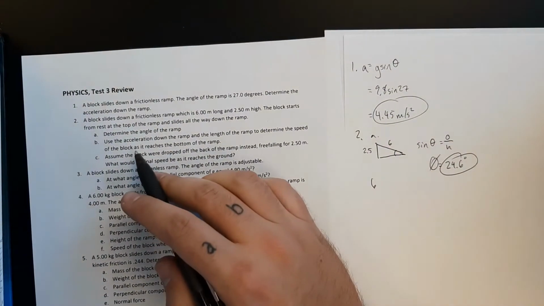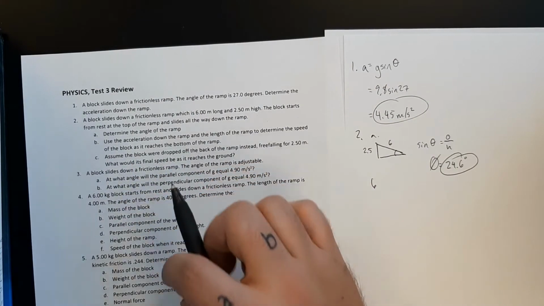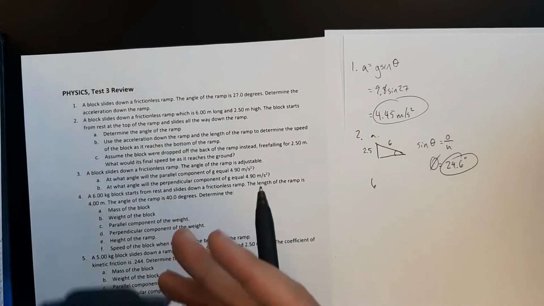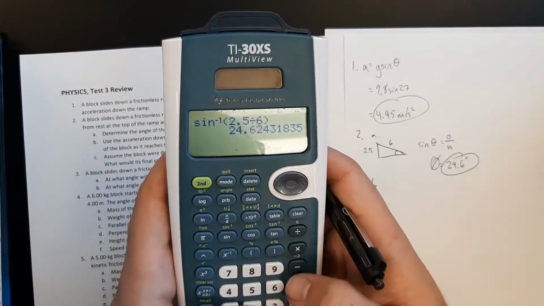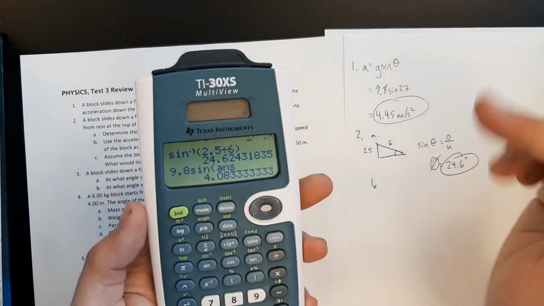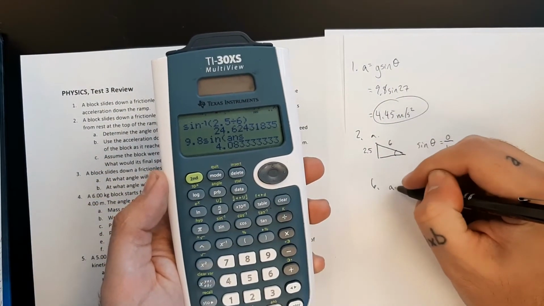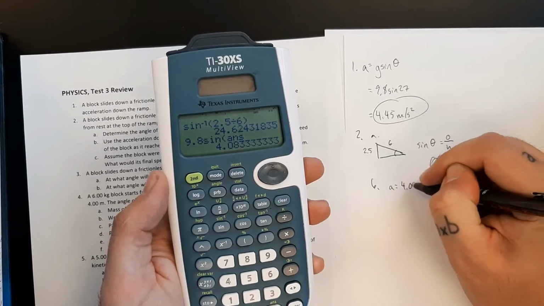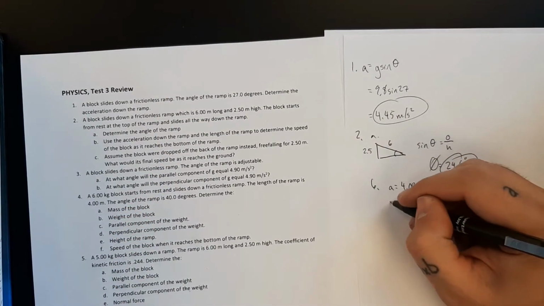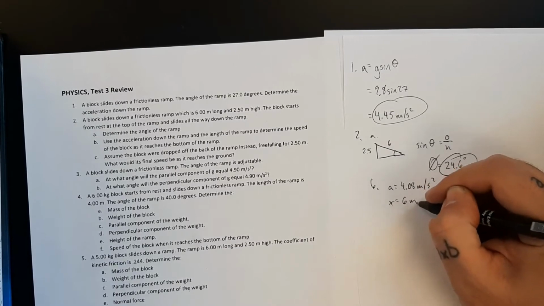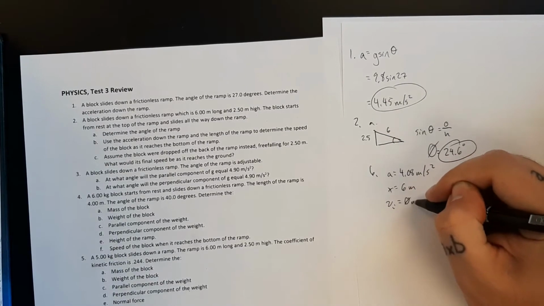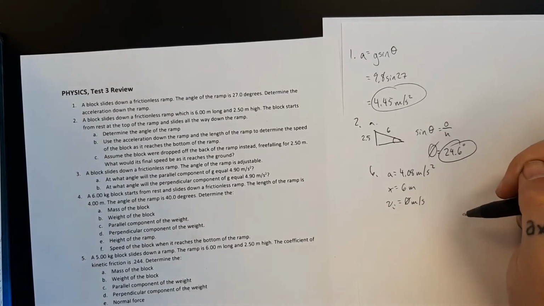For B, use the acceleration down the ramp and the length of the ramp to determine the speed of the block as it reaches the bottom of the ramp. Now, we are looking at a frictionless ramp again, so we can find our acceleration as easily as doing 9.8 times the sine of our angle, which just gives us an acceleration of 4.08 meters per second squared. We've got the distance down the ramp, which is 6 meters, and an initial velocity of 0 meters per second because it is starting from rest.